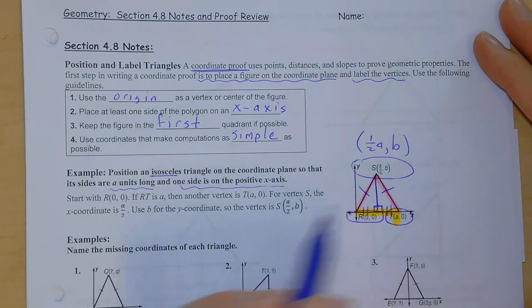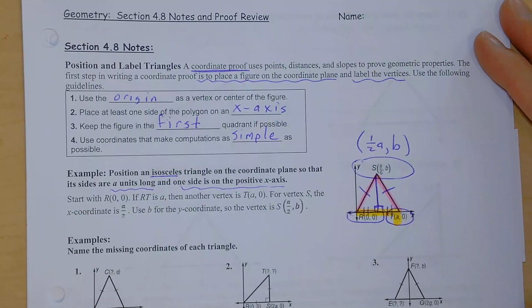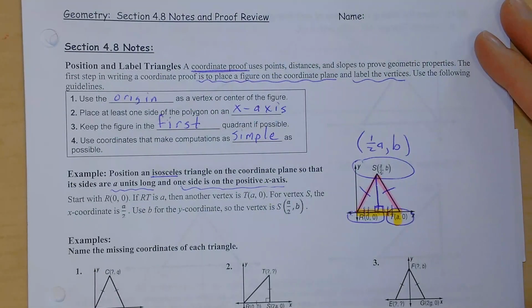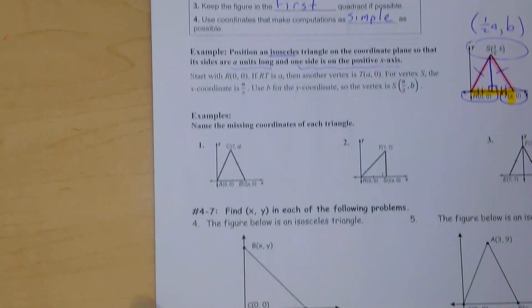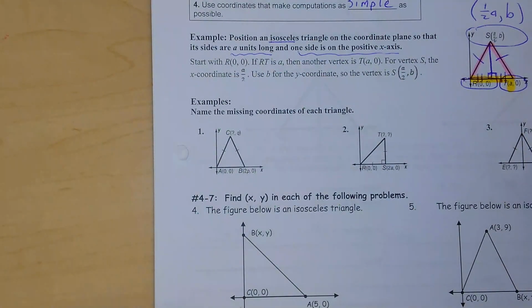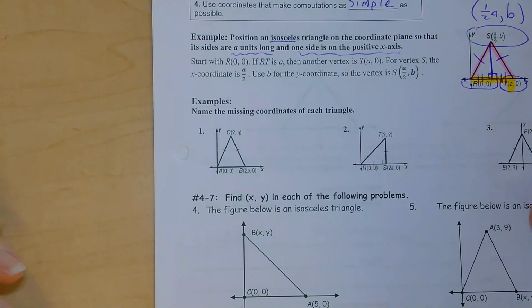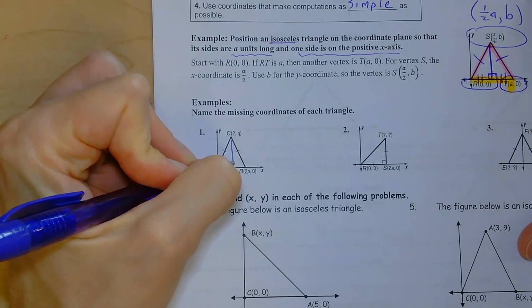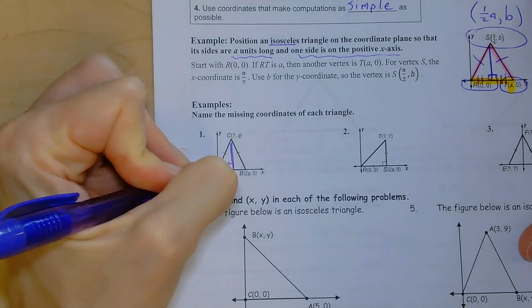And so we're going to be putting coordinates into the pictures like this once the triangles get in the coordinate planes. So let me show you some more examples. All right, this one was already placed in the coordinate plane. This is an isosceles triangle, so I want you to go ahead and drop the height straight down.